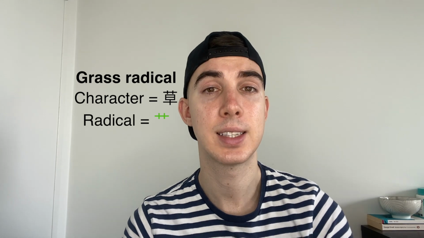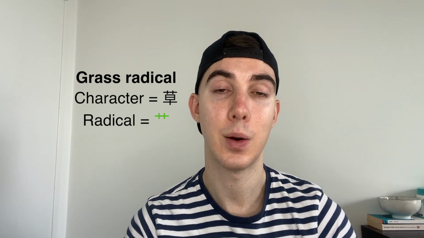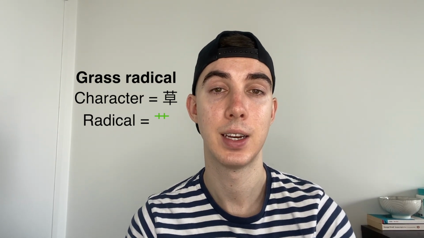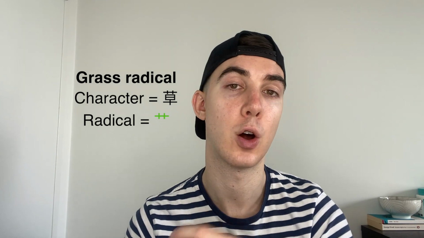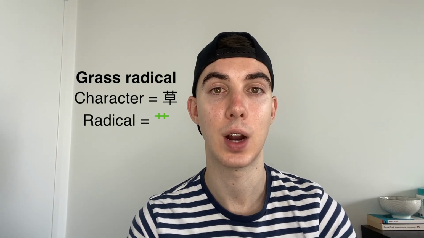So again, 草, grass, is an individual character on its own. However, when it becomes a radical, it features just the same top part that's featured on the original character, that horizontal line with the two vertical strokes. And that becomes the radical for grass, 草.